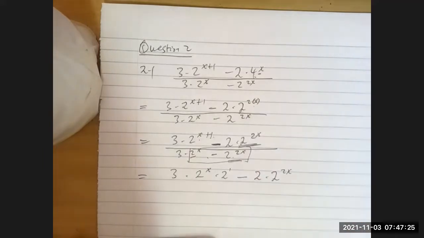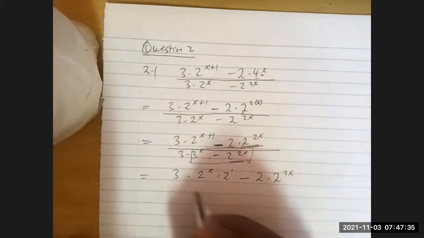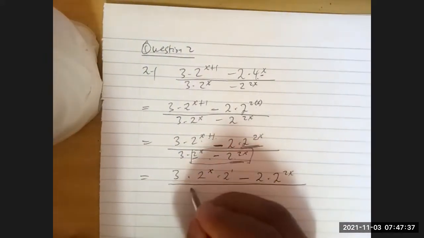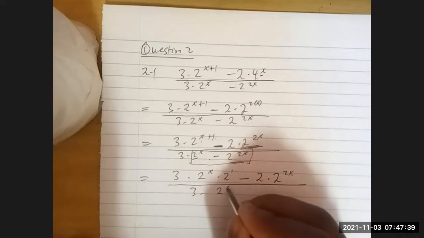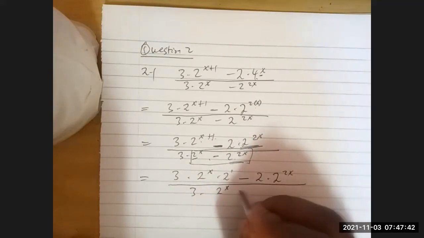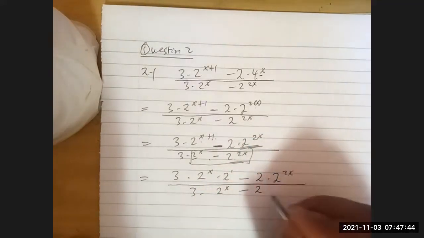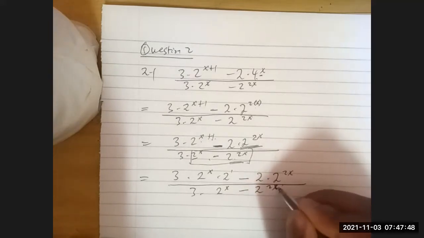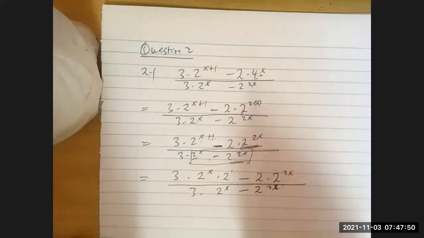And everything here is divided by 3 multiplied by 2 exponent x minus 2 multiplied by 2 exponent 2x. Okay, so this is what we have.